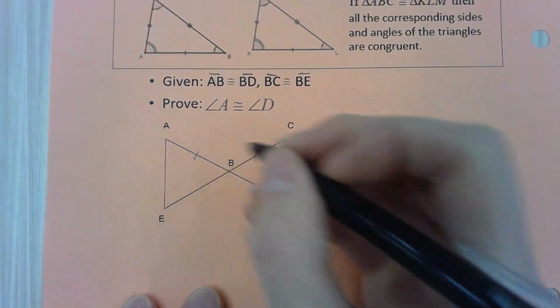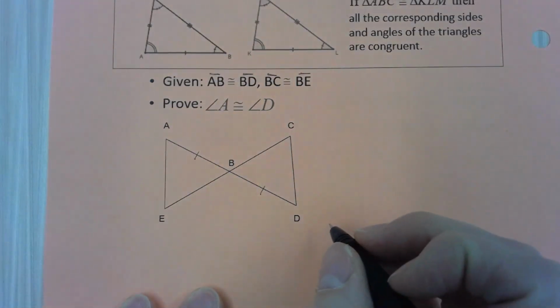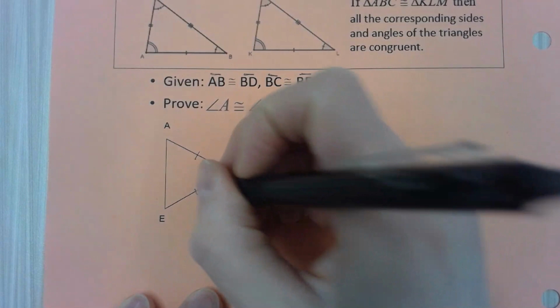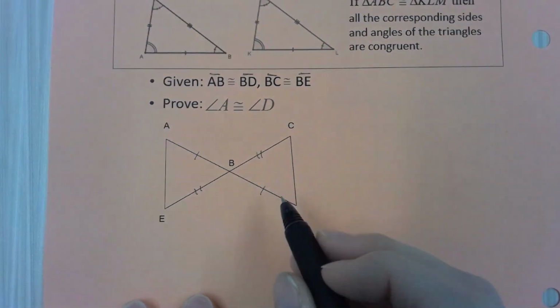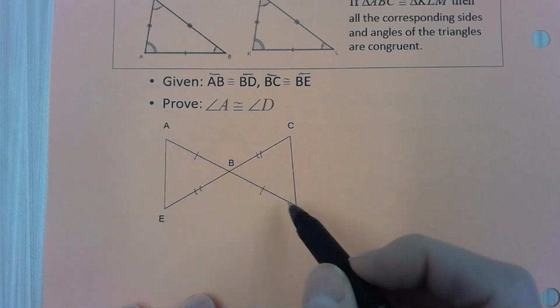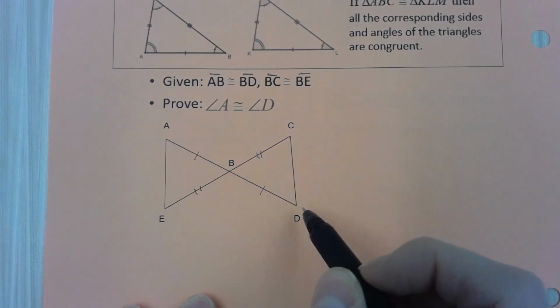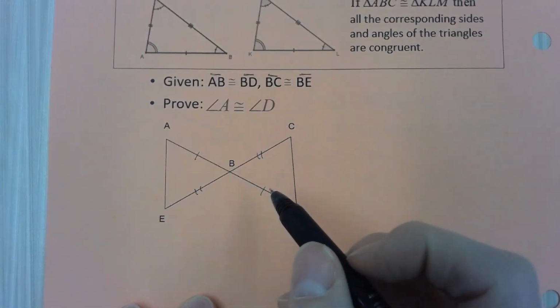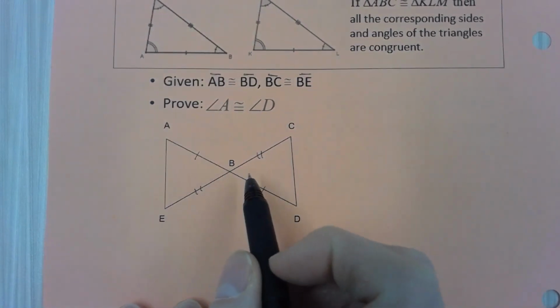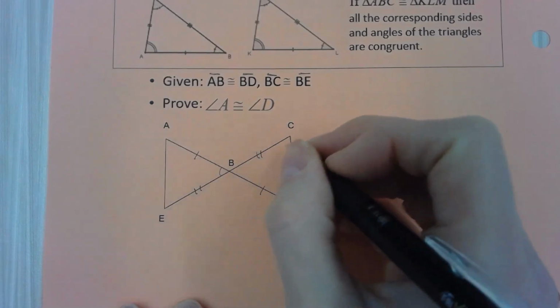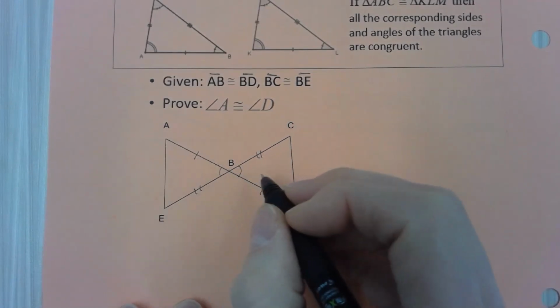All right, and BC is congruent to BE. And I'm trying to show that angle A is congruent to angle D. As it is right now, I can't assume that that's the case, because I don't know that these are parallel to each other. But there's one other angle that I could show is congruent. I could show that angle ABE is congruent to angle CBD, because those are vertical angles.